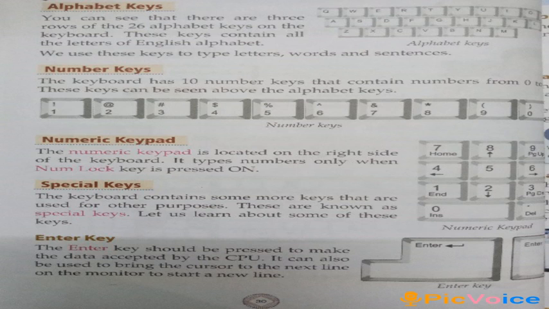Special keys. The keyboard contains some more keys that are used for other purposes. These are known as special keys. Let us learn about some of these keys. Enter key. The enter key should be pressed to make the data accepted by the CPU. It can also be used to bring the cursor to the next line on the monitor to start a new line.